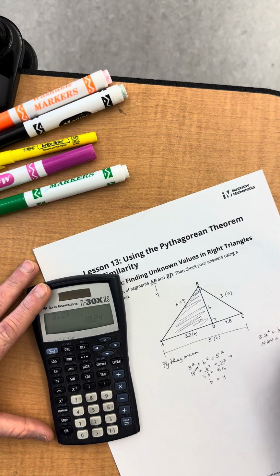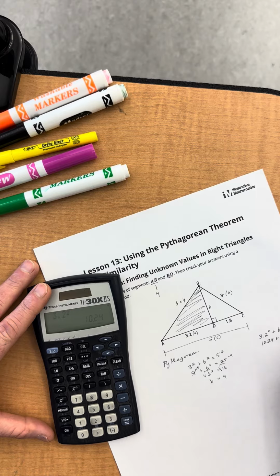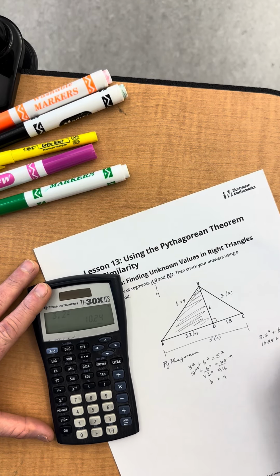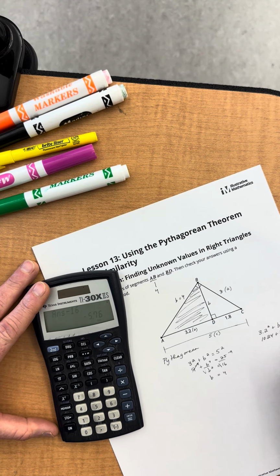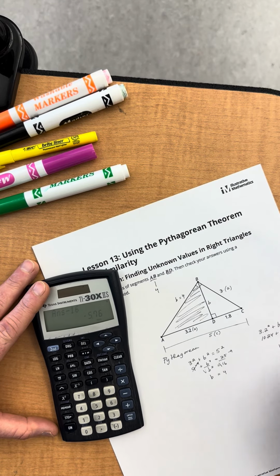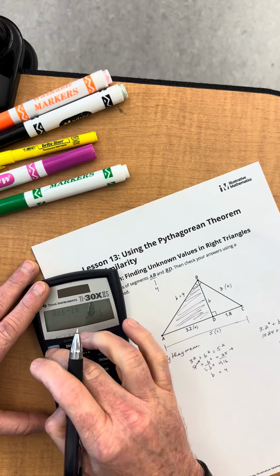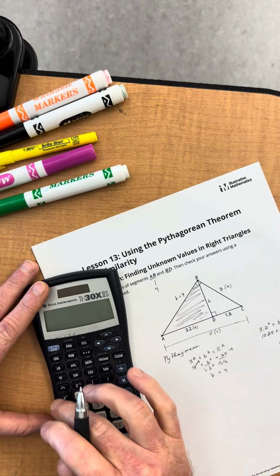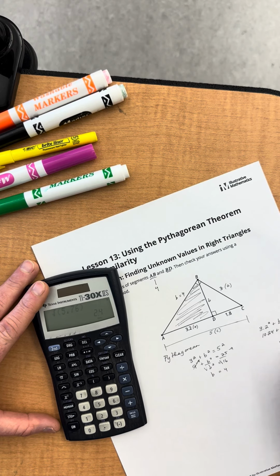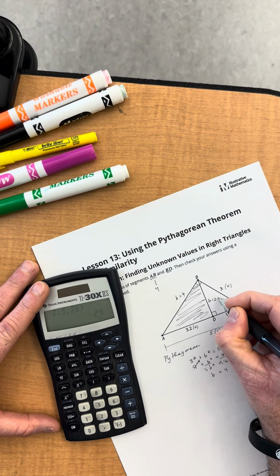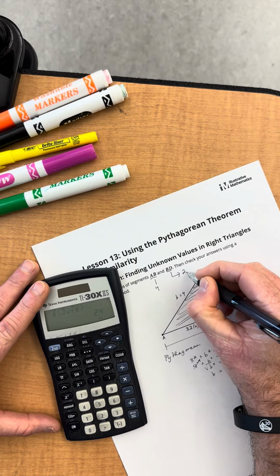B squared equals 16 minus 10.24. B squared equals 5.76. Square both sides. B equals second x squared 5.76, enter, 2.4. B equals 2.4. You got that.